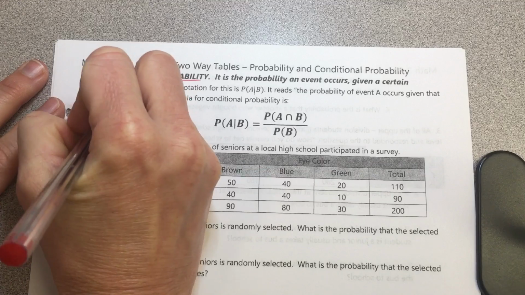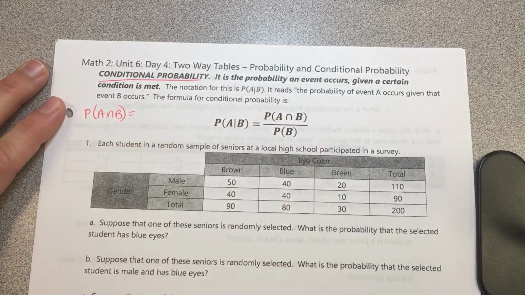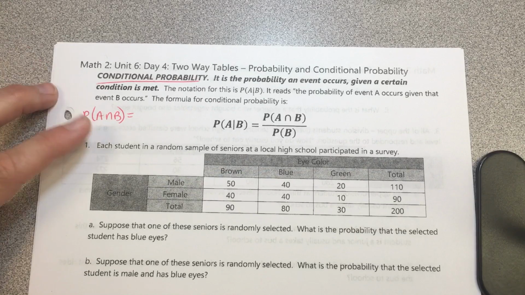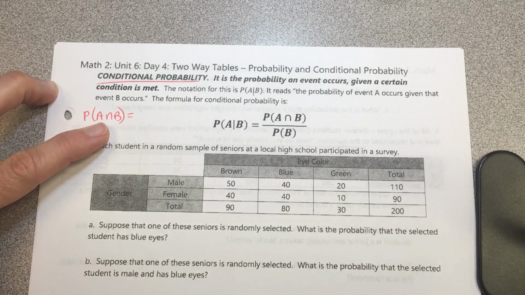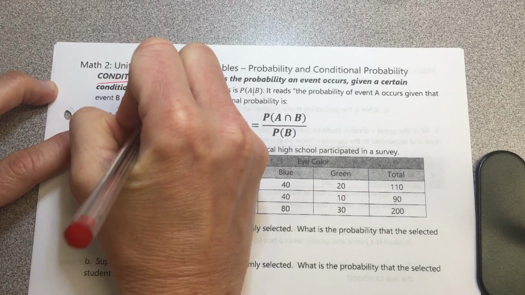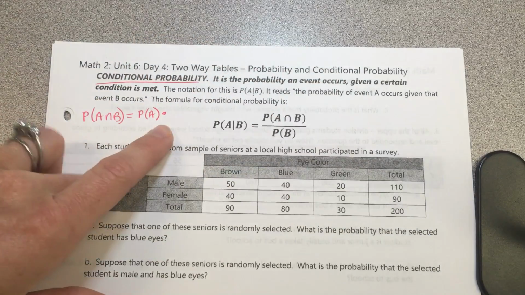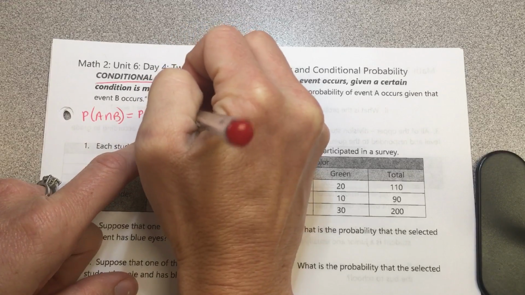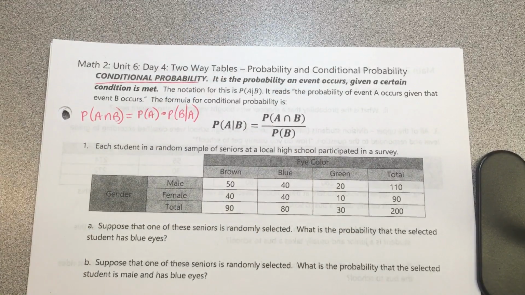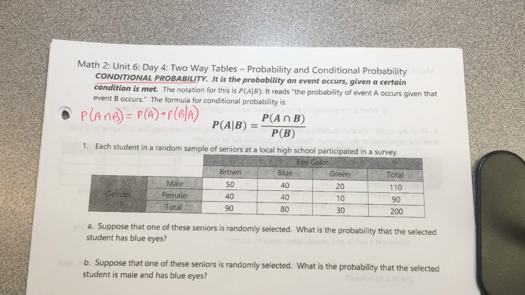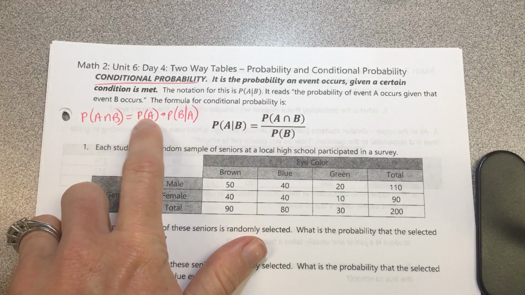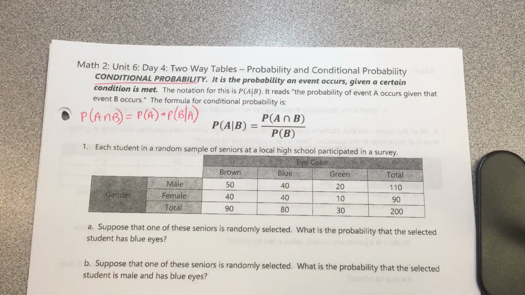I didn't put this on the formula quiz because you don't really have to memorize another one. Remember that the probability of A and B, write this down please. The probability of A and B, what does and mean? You're multiplying. You're multiplying probability of A times probability of B given A. So this is what you'll see on your formula sheet. Probability of A and B equals the probability of A times probability of B given A.